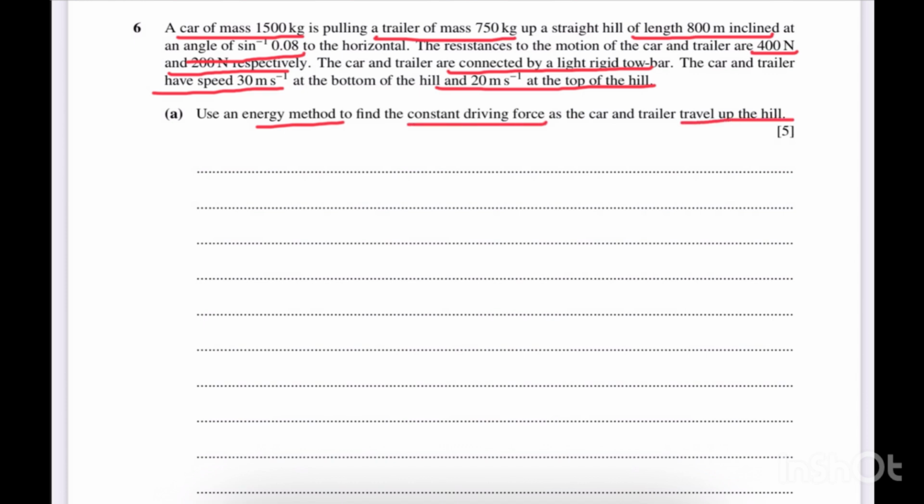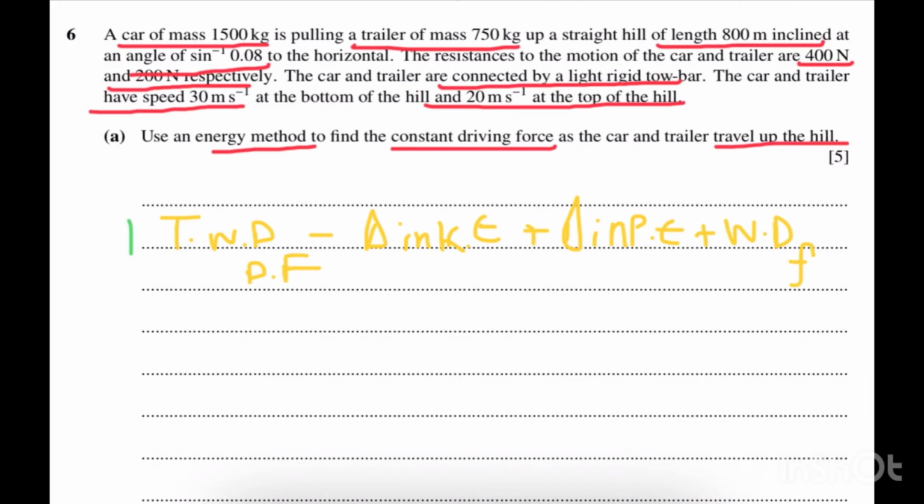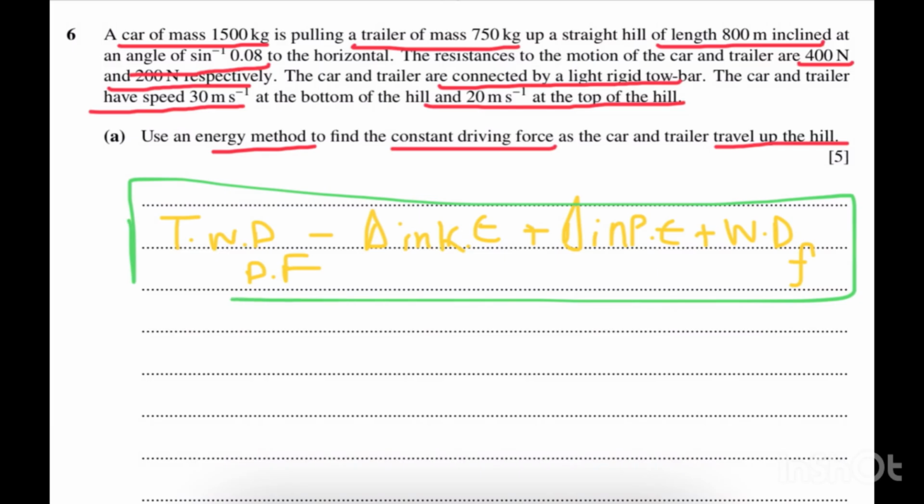The energy method, a very simple formula that you can always use, is that the total work done by the driving force always equals the change in kinetic energy plus the change in potential energy plus the work done against friction. For this equation, I will be looking at the entire system, meaning the car and the trailer together rather than individually.